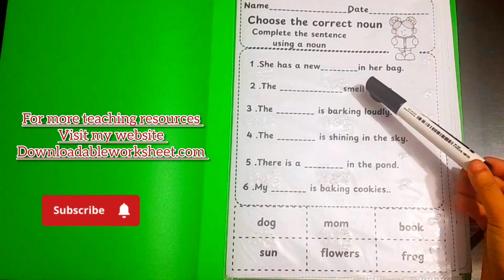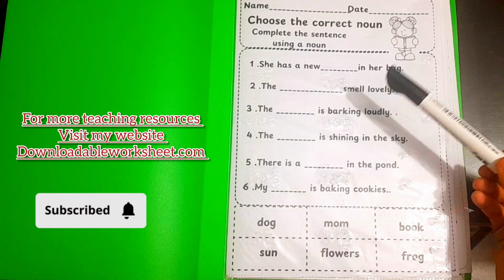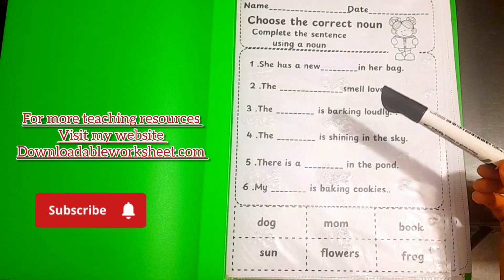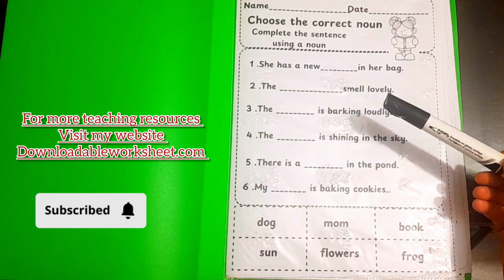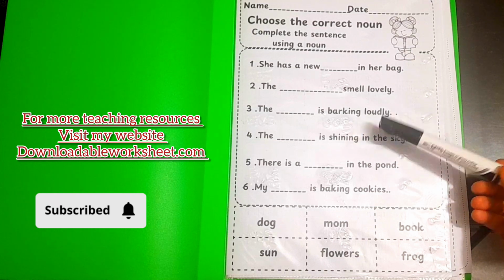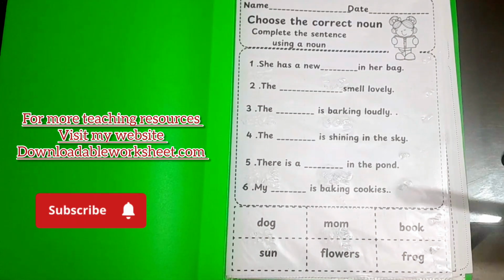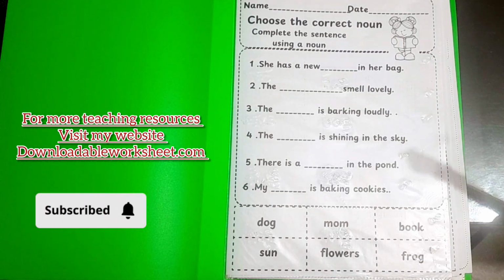This is designed to help the children practice identifying and using nouns in simple sentences. This activity is perfect for beginner readers and young learners to understand what a noun is, a person, place, animal or thing, and how to use it in a sentence. As all of you know, a noun is the name of a person, place, animal and thing.